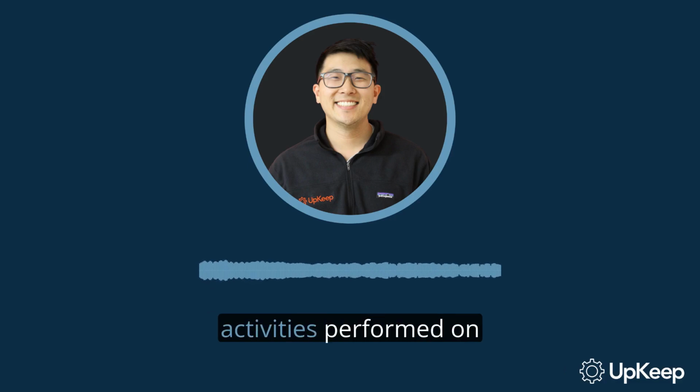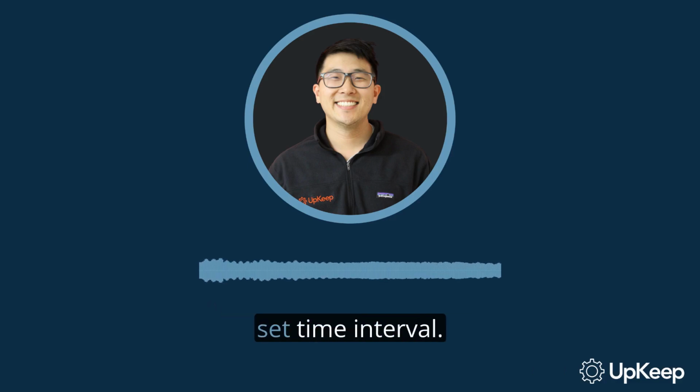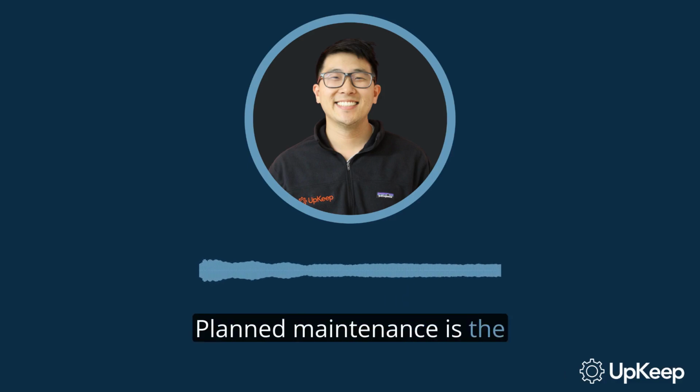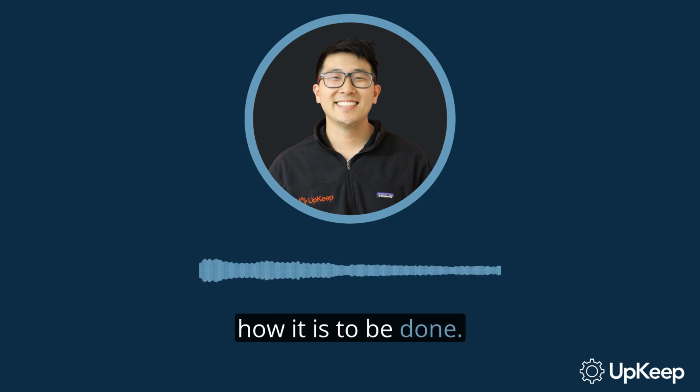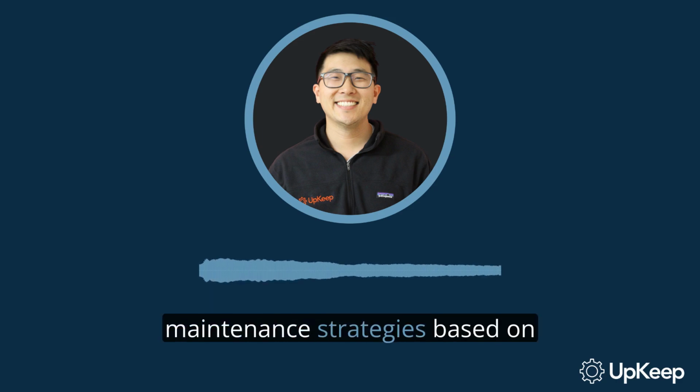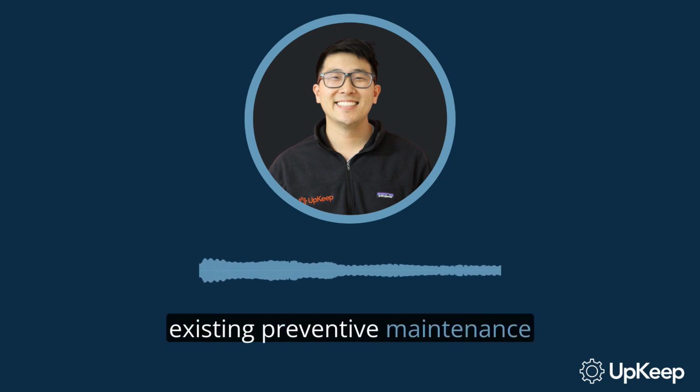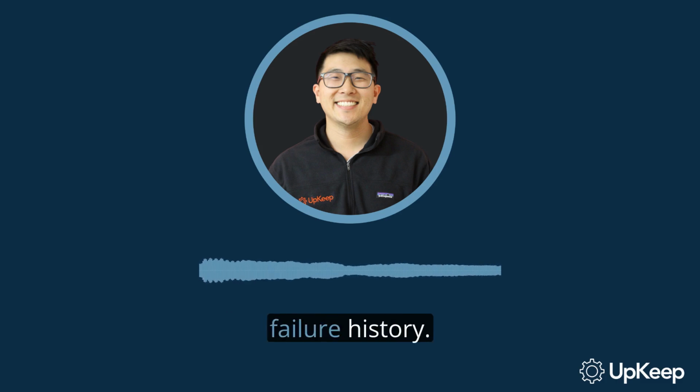Periodic maintenance are activities performed on equipment based on a set time interval. Planned maintenance is the process of determining what work needs to be completed and how it is to be done. Planned maintenance optimization is a method of improving maintenance strategies based on existing preventive maintenance routines and available failure history.